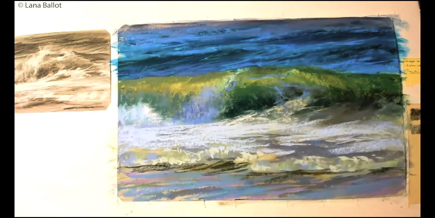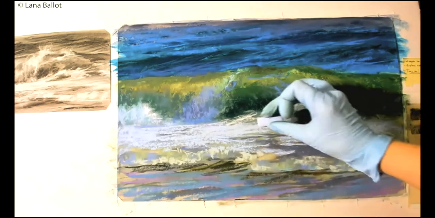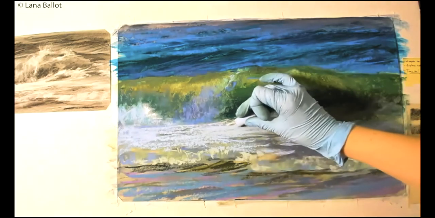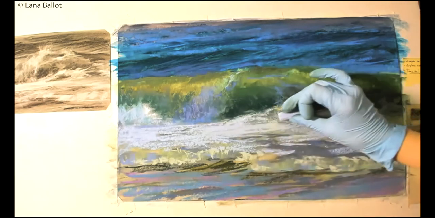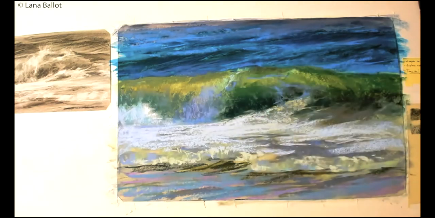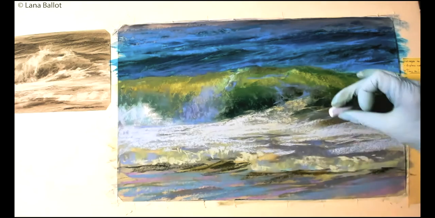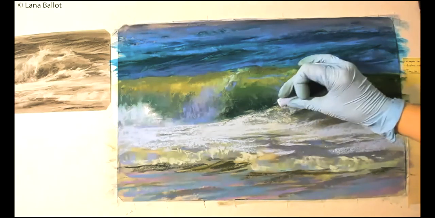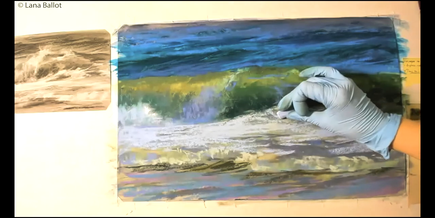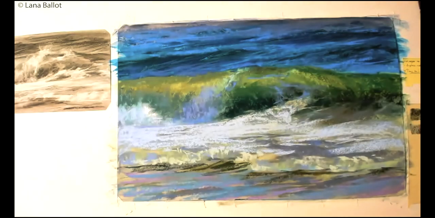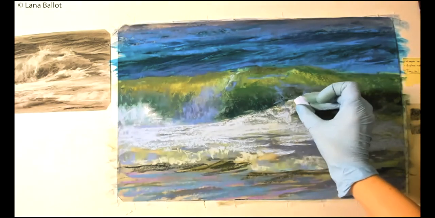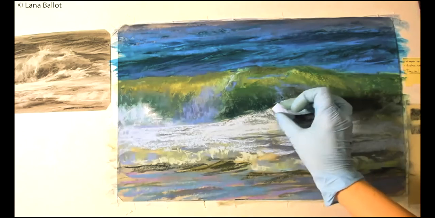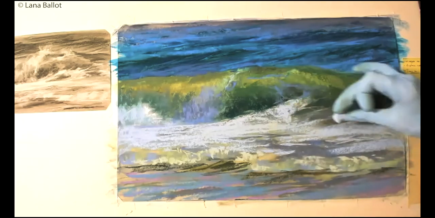Oops, too light. Oops, something scratchy there.